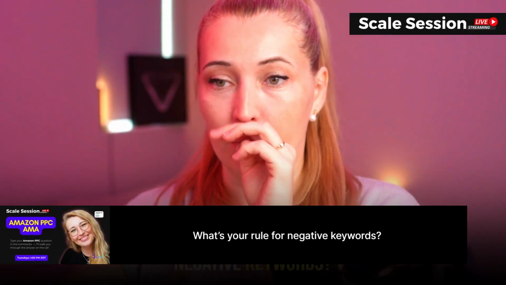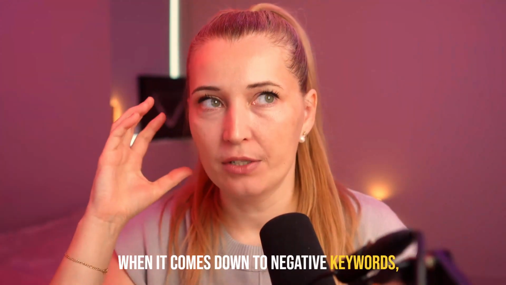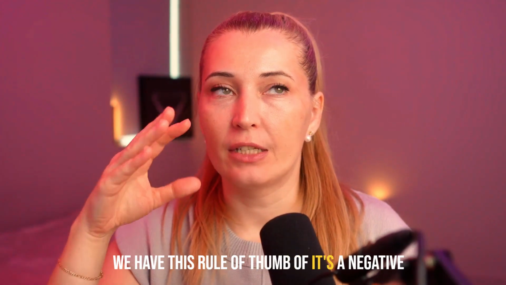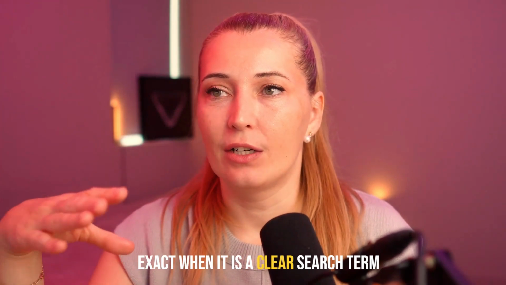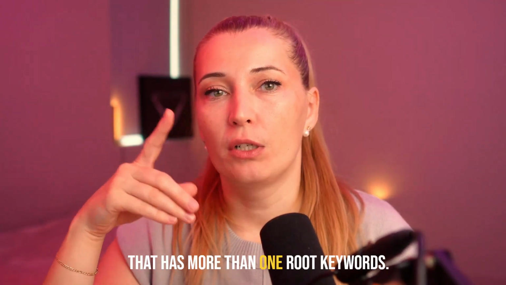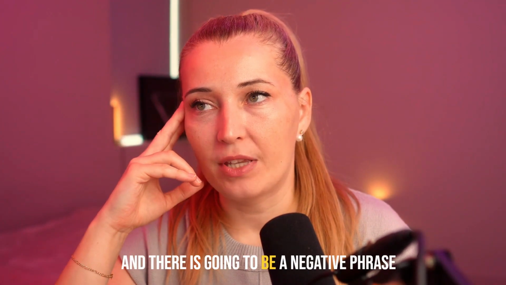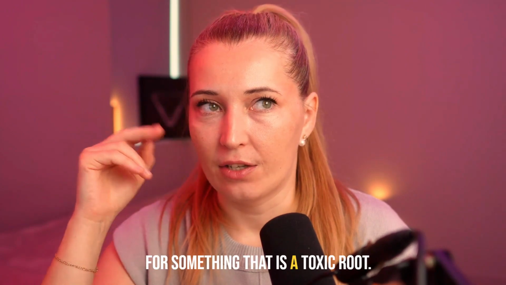What's your rule for negative keywords? When it comes down to negative keywords, we have this rule of thumb: it's a negative exact when it is a clear search term that has more than one root keyword, and there's going to be a negative phrase for something that is a toxic root.